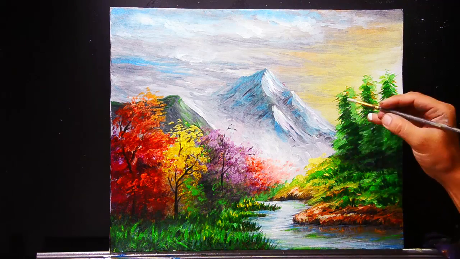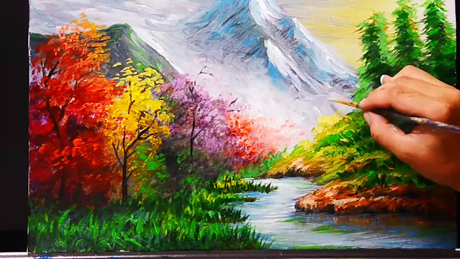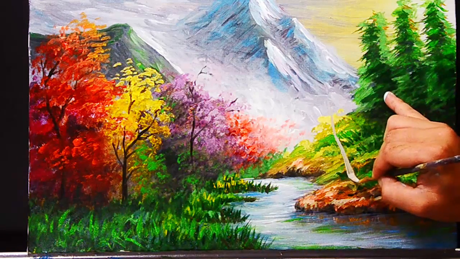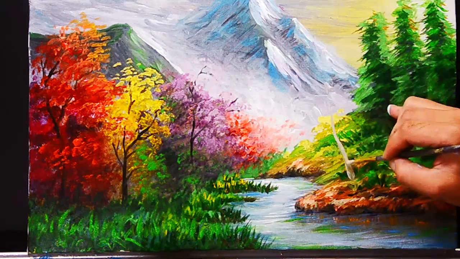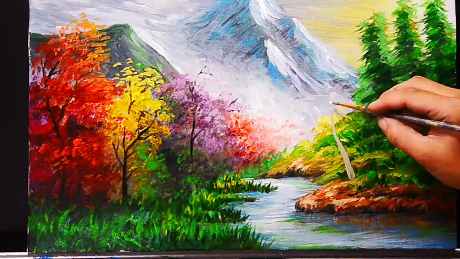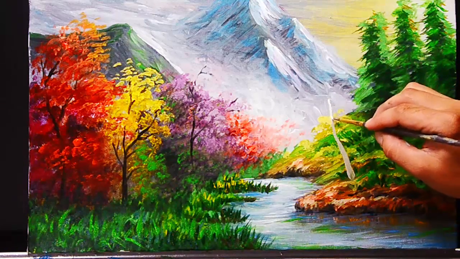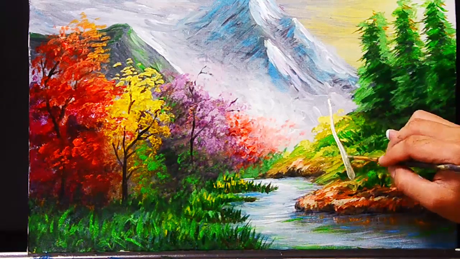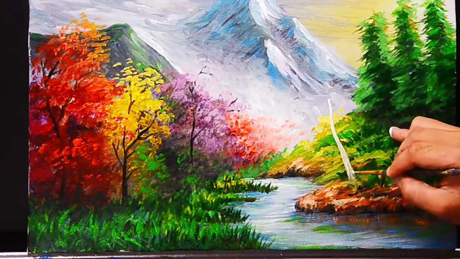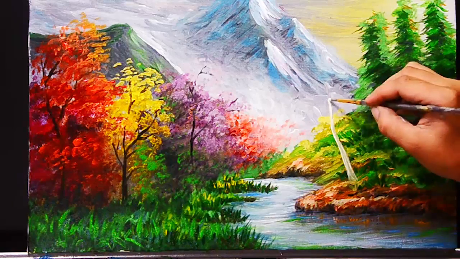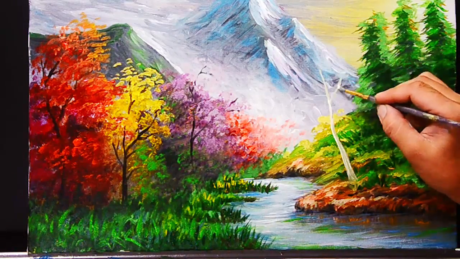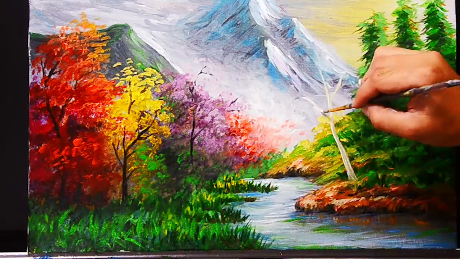I'm going to paint this one here for my tree. More titanium white to this tree or the trunk of this tree here. Titanium white. Paint directly here. Then the branches of this tree also.